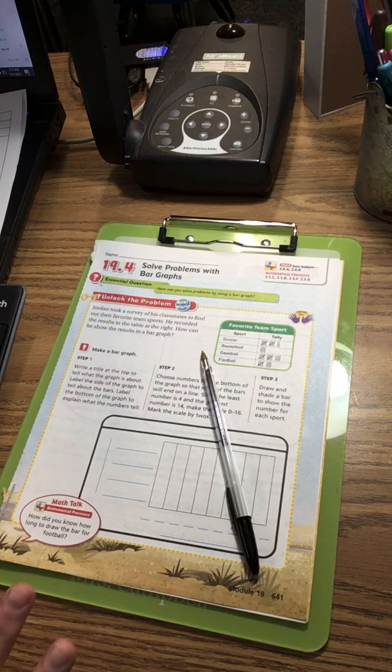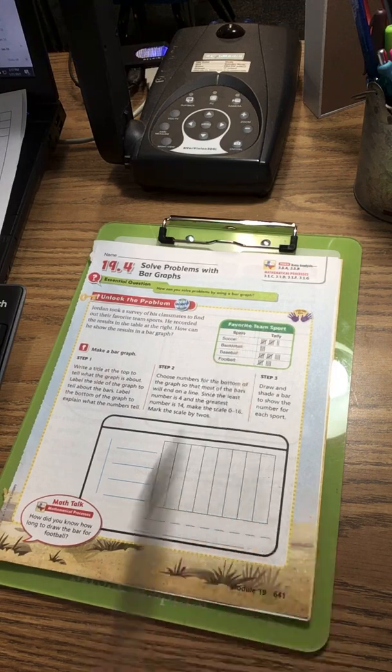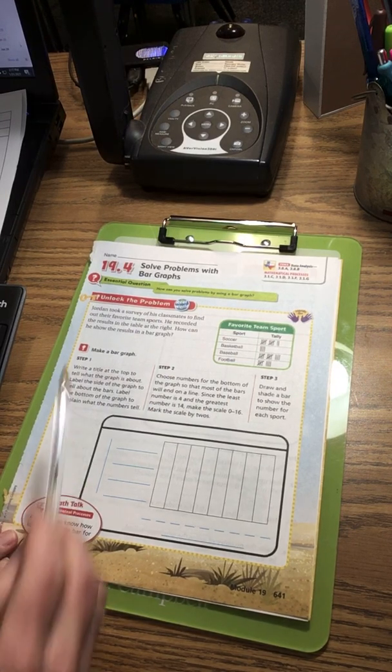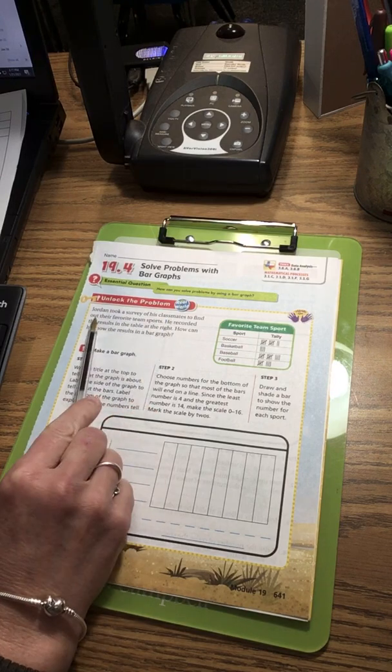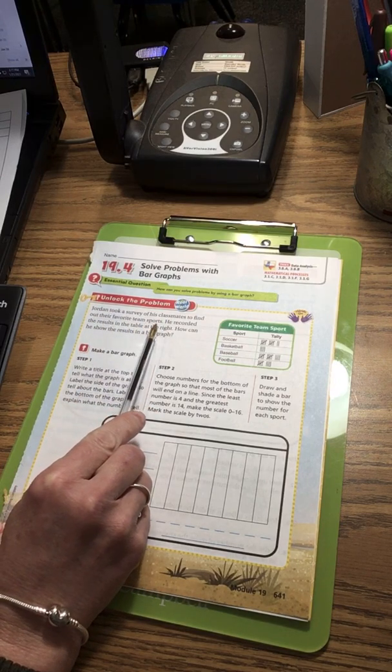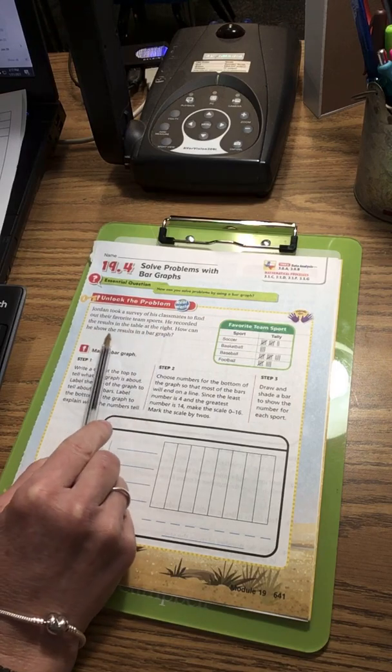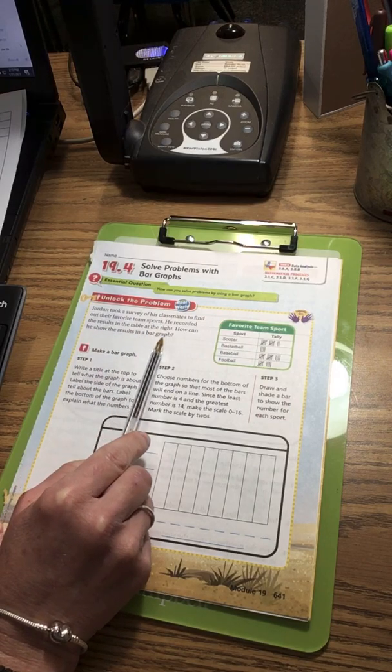So if you would, please open up your Go Math book to Volume 2, page 641. Grab a pencil and get ready to do your math. Okay, today we're going to be looking at how we can solve problems by using bar graphs. It says here, Jordan took a survey of his classmates to find out their favorite team sport. He recorded the results in the table at the right. How can he show the results in a bar graph?